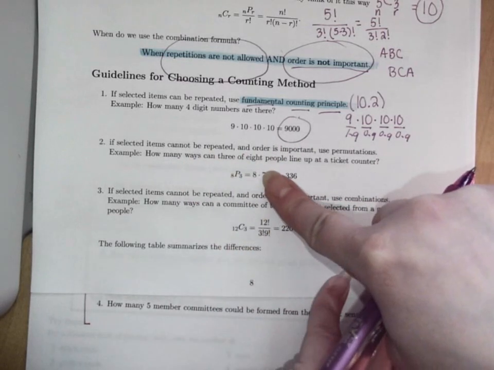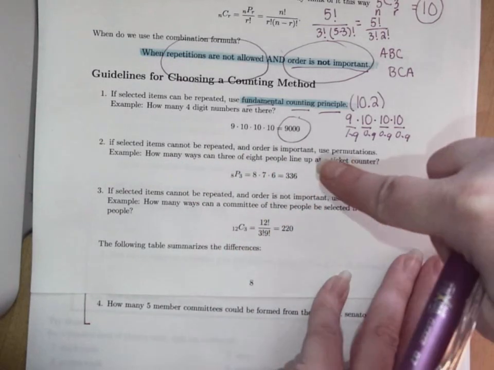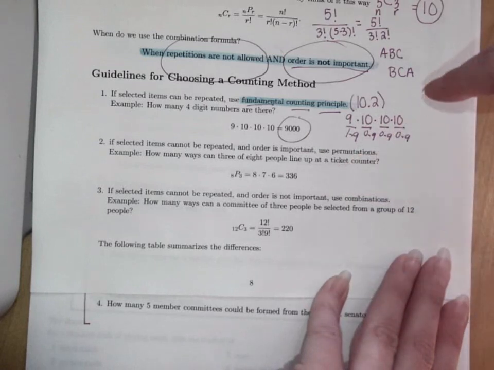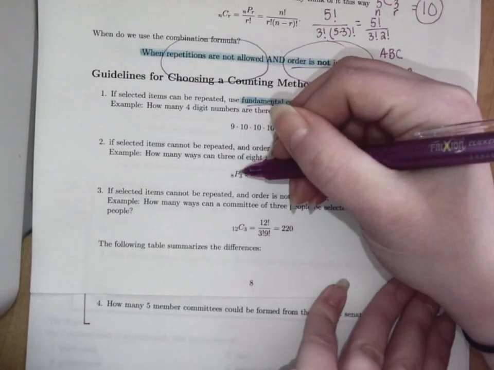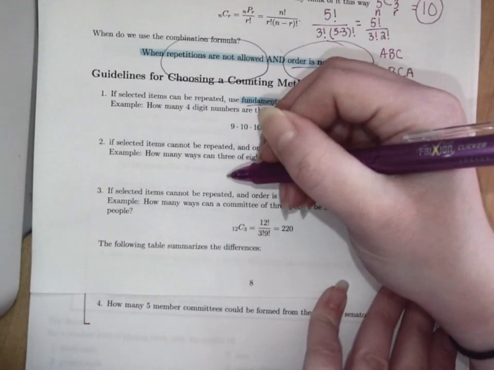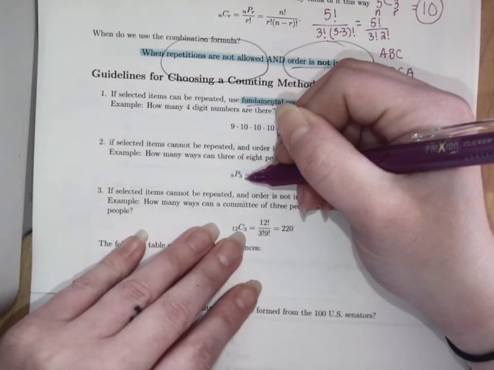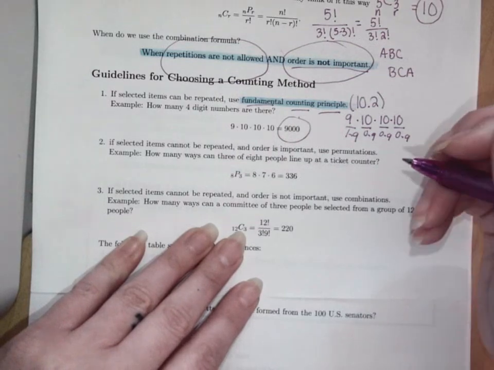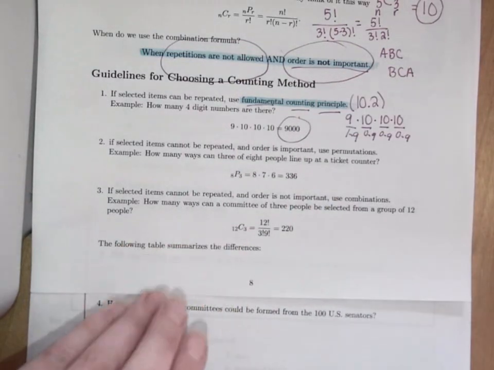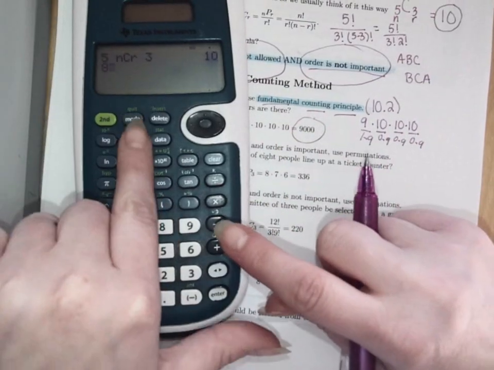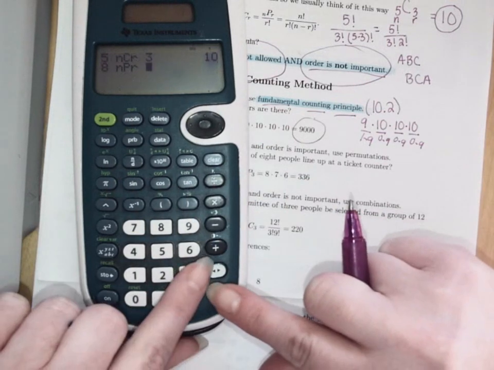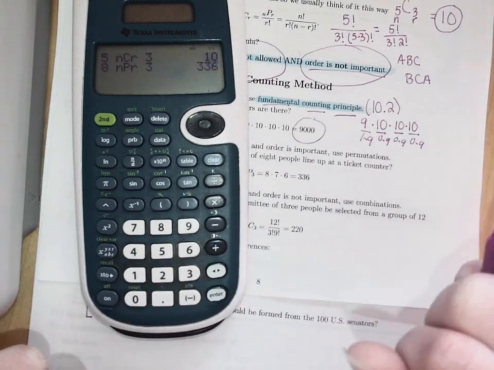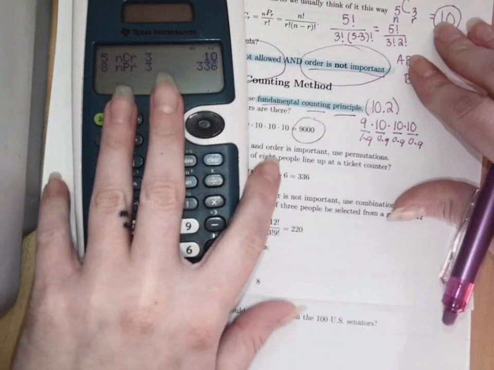So how many ways can 3 people line up at a ticket counter? You would have 8 permutation 3, so that's 8P3. And so I have 8 times 7 times 6, or you could just type it in your calculator as 8 permutation 3, and you get 336.